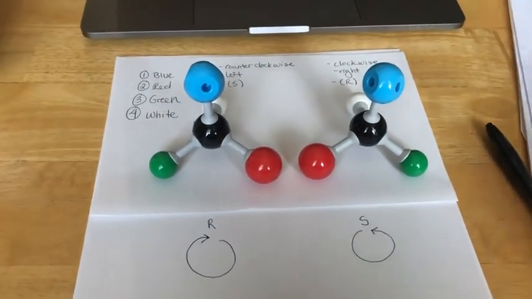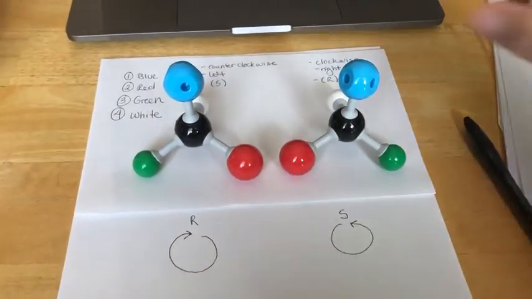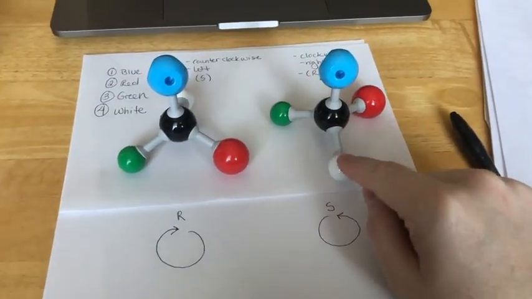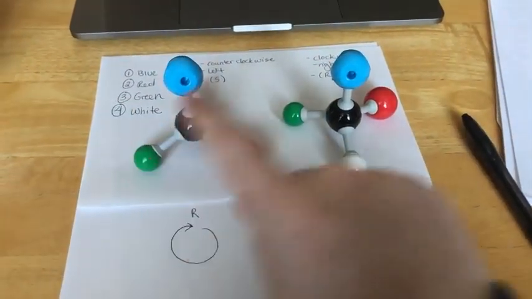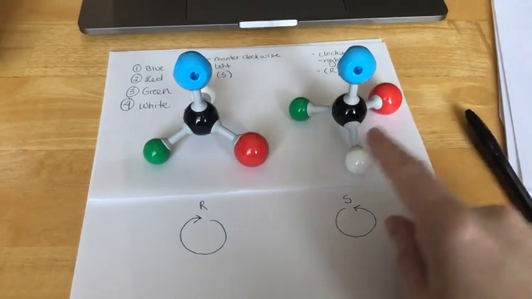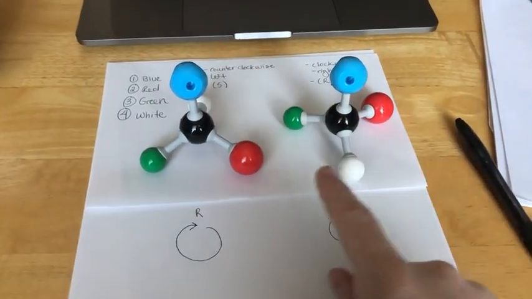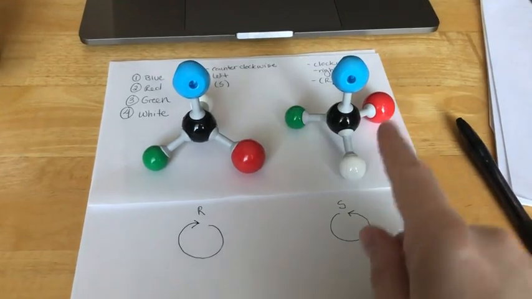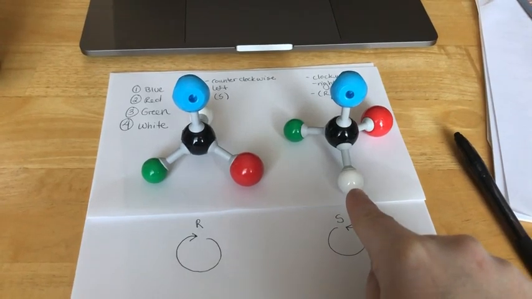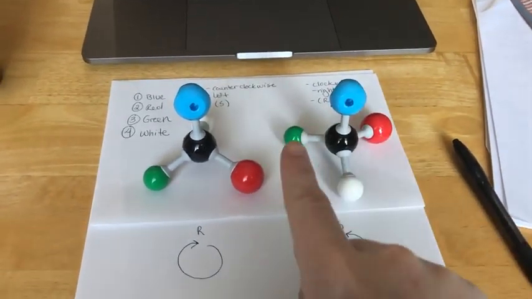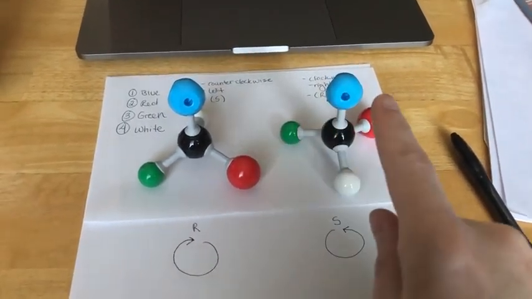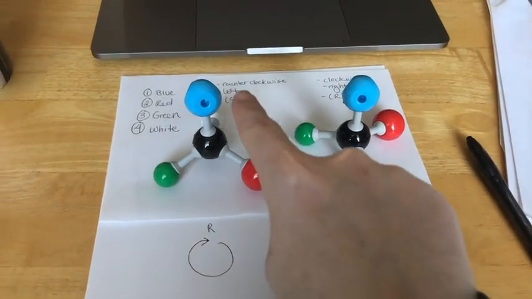All right, now one thing that might happen occasionally is the lowest priority atom might be in front. And if that's the case, you'll still follow all the rules we just followed. So we'll make a circle from highest priority to second to third. So our circle here tells us we're going to the right in a clockwise manner. But because our lowest priority atom is in the front, it's actually going to be the opposite. So here we would assume we have an R conformation, right? But because this is in the front, it's actually S.